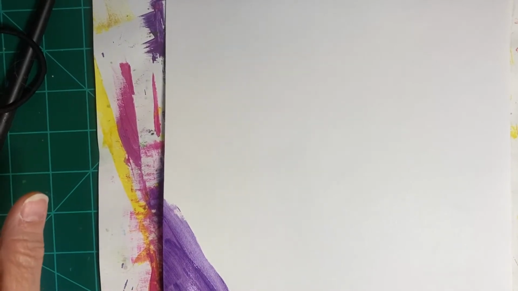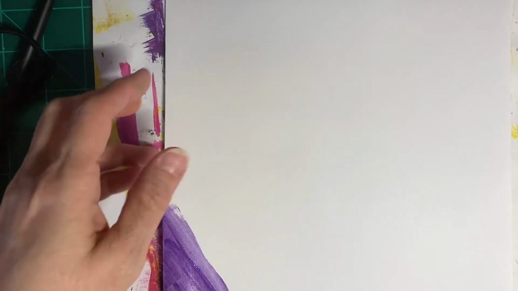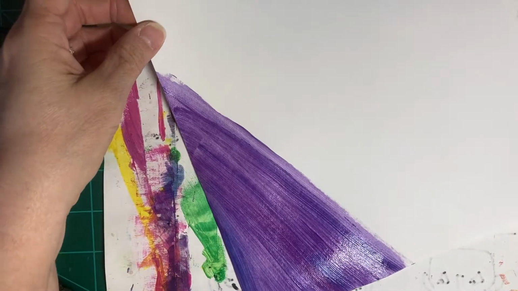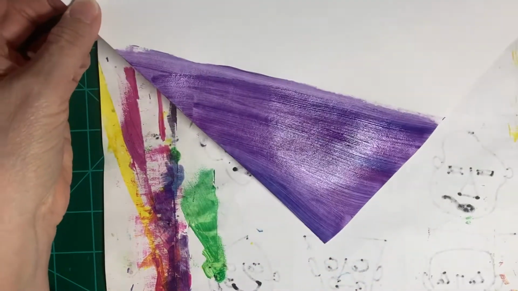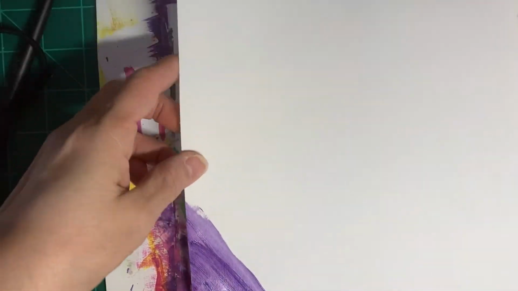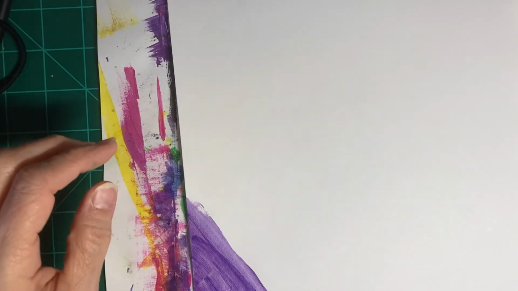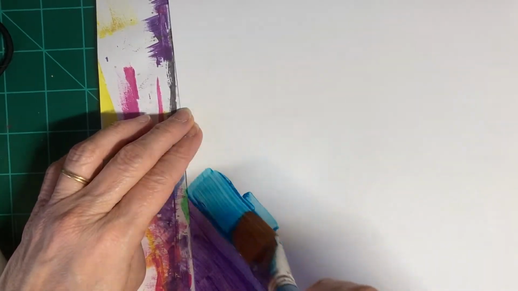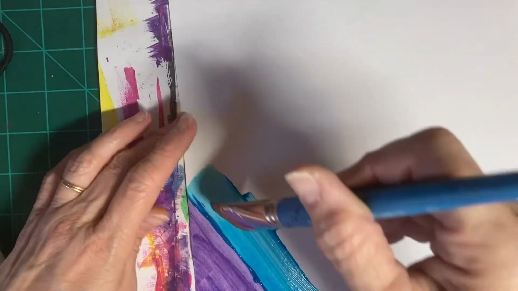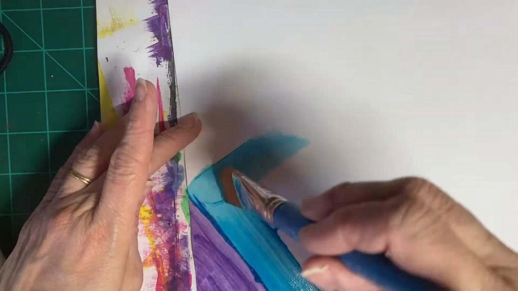All right, so those are the two rules I have. Don't mix the paints. Like I just painted a purple triangle here. I'm not going to paint anything on top of that, at least not yet. I'm going to let it dry completely, and I will paint right next to it. I will paint another color right next to it, but I'm not going to paint on top of it. All right, right next to it. And maybe here I'll do a triangle going the other way.